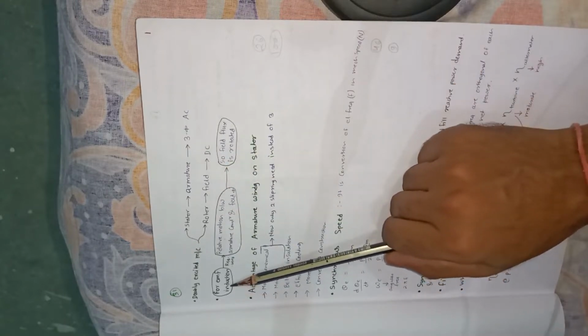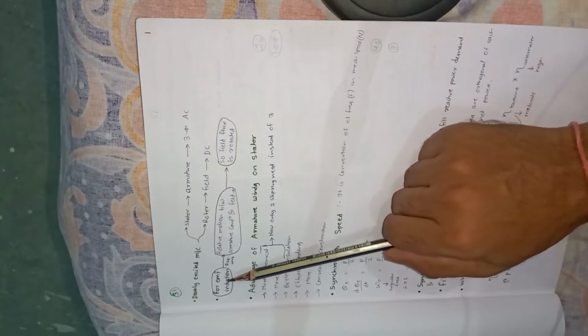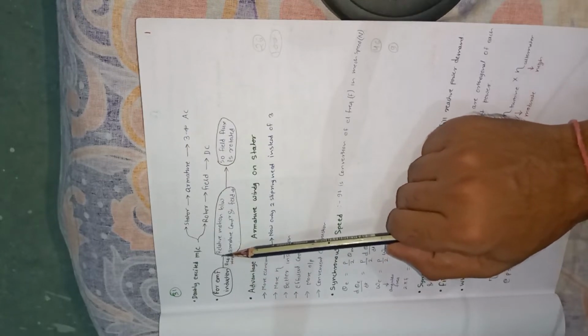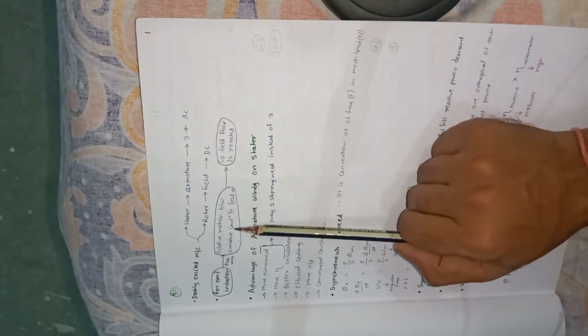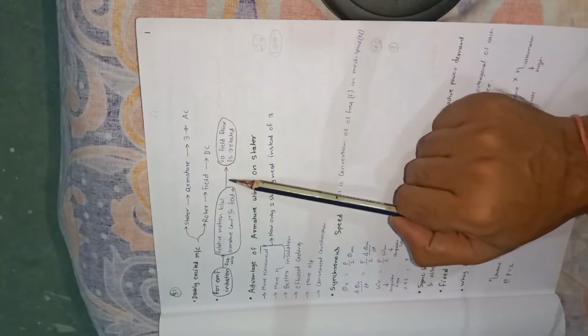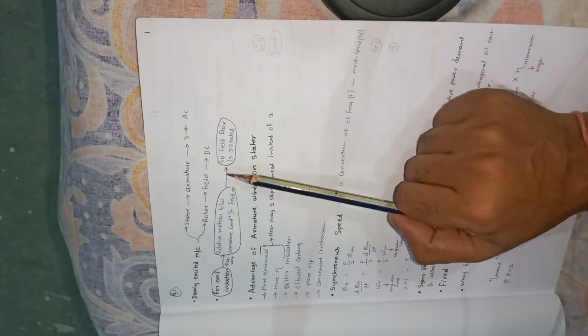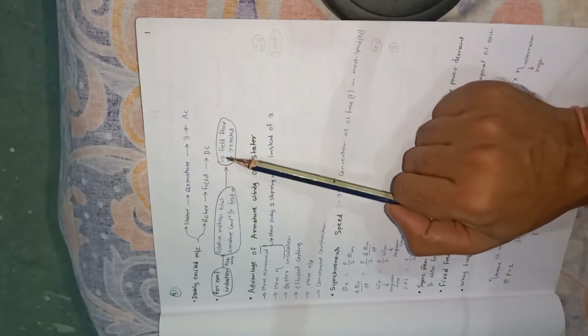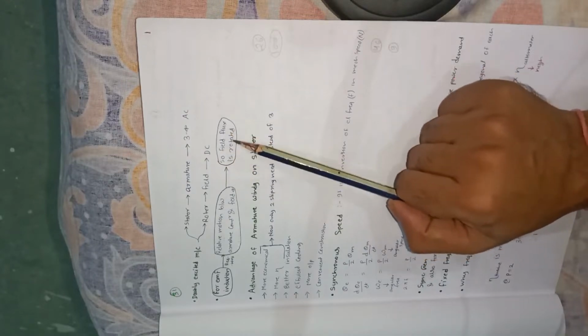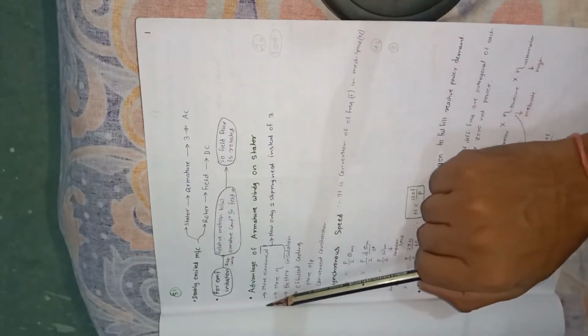When we talk about EMF induction, here also Lorentz principle is used. EMF is induced due to the relative motion between armature conductor and a field winding. Here in this case, armature winding is kept stationary and field flux is rotated for the EMF induction in armature conductor.